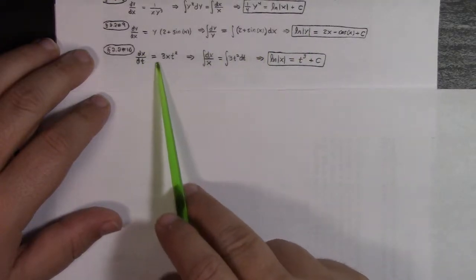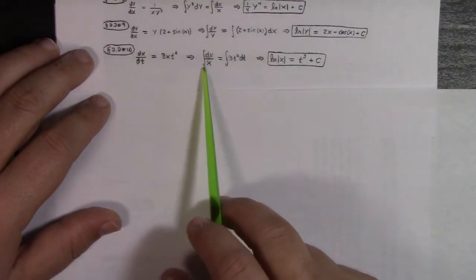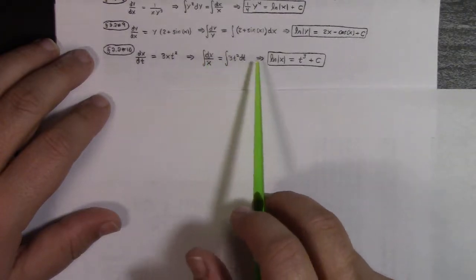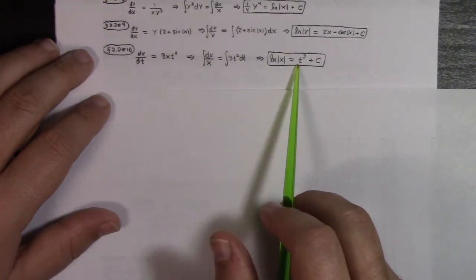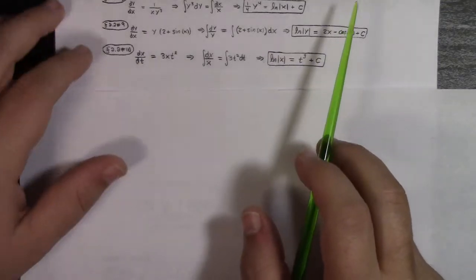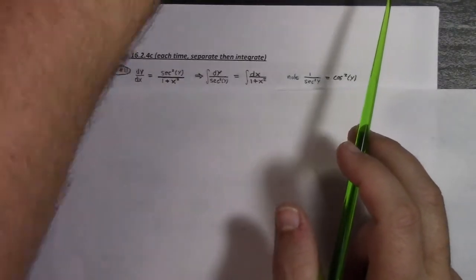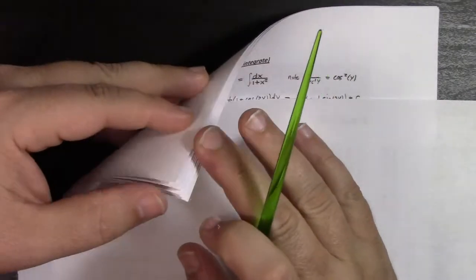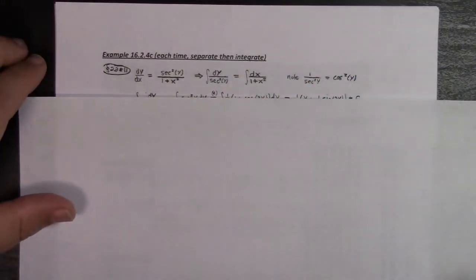Here we've got dx dt equals 3xt squared, so I separate. I got dx over x equals the integral of 3t squared dt, which of course gives me log of the absolute value of x equals t cubed plus a constant. So there you go. Solved. All right. Man, this stack is thick. I got a lot of examples here.